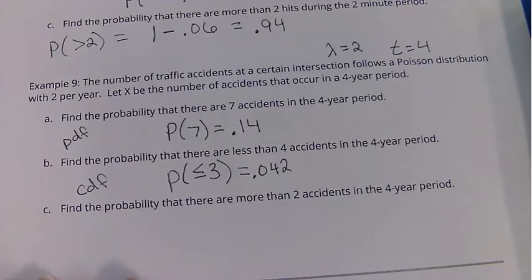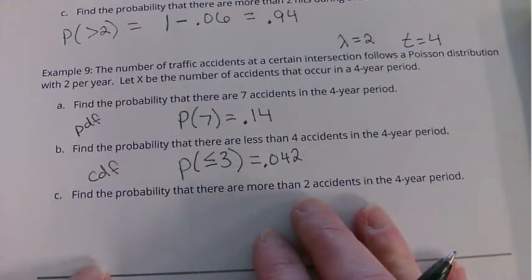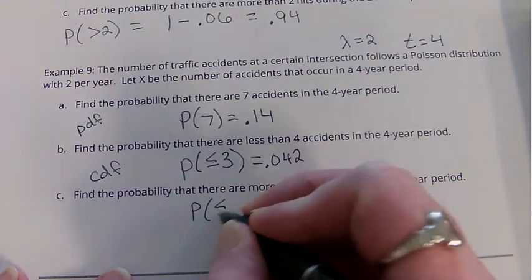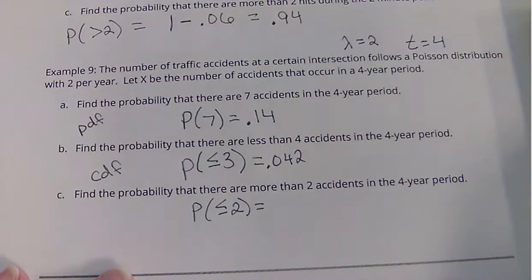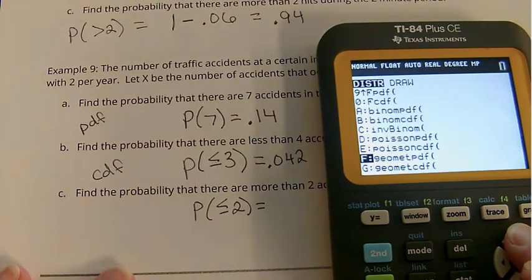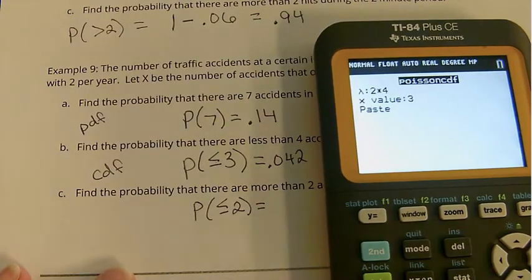Find the probability that there are more than 2. Oh, more than 2. Okay, so I would have to find the probability of being less than or equal to 2 first. So I'm going to change that to a 2.